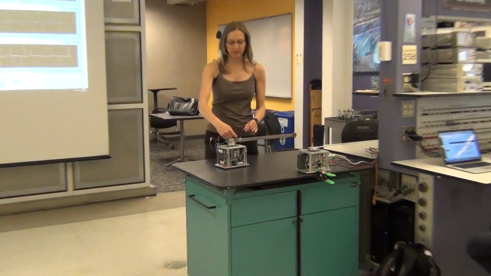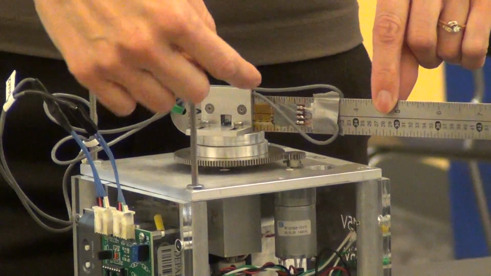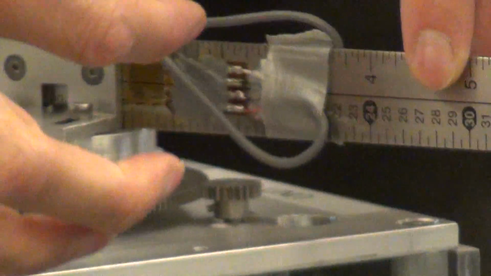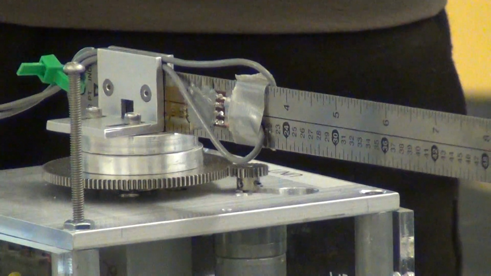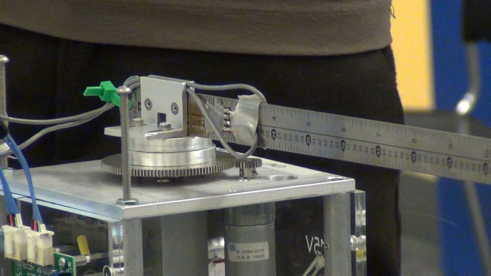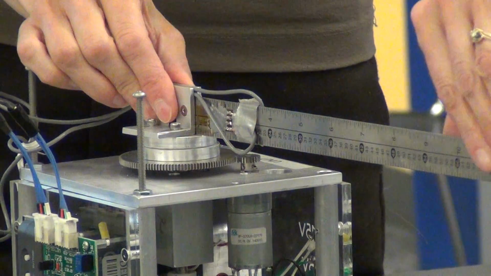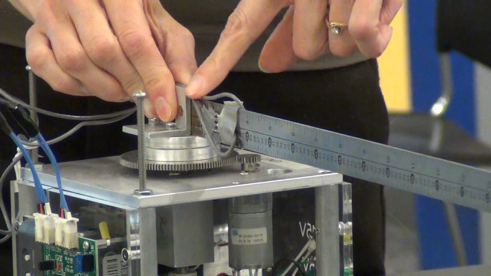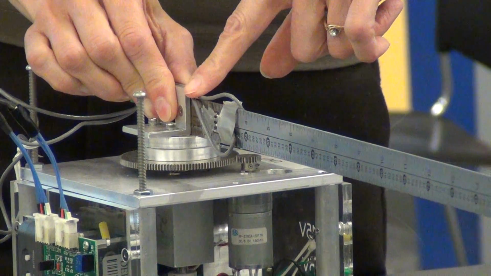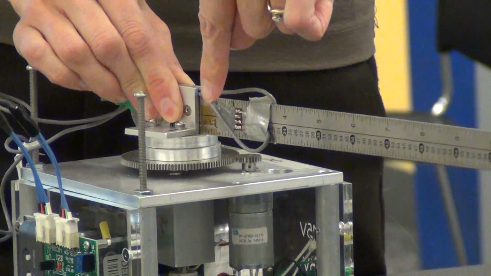We measure that with strain gauges. The strain gauges are placed at the base, which is where the point of maximum strain occurs in a bending beam equation. So if you think back to your bending beam equations, the more I bend this, the more strain I get right at the clamped point. So that's why the strain gauges are placed here.